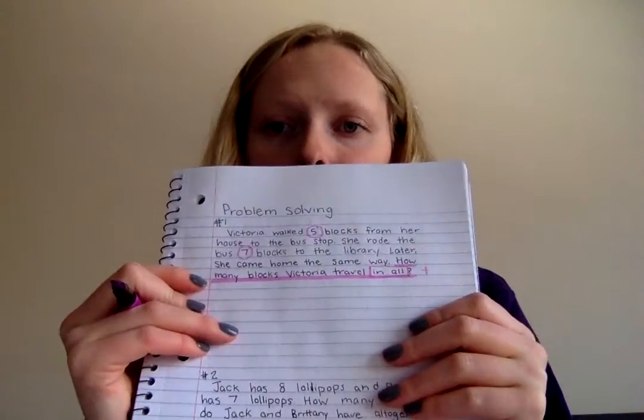Next, we are going to box action words, which will help us determine which type of problem we are solving: addition, subtraction, multiplication, or division. If we look in the question, it says, how many blocks Victoria traveled in all? So I'm going to box "in all" because that means it's going to be all together. So that is going to mean we're going to do addition.